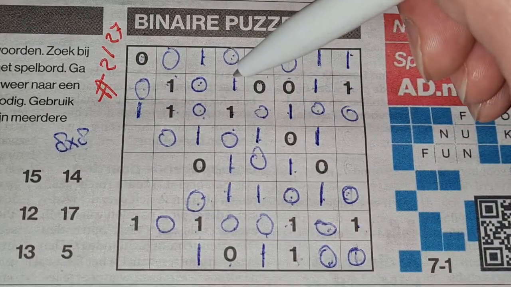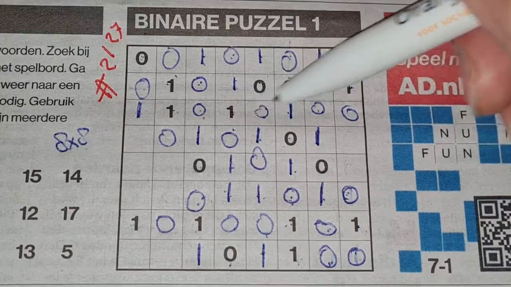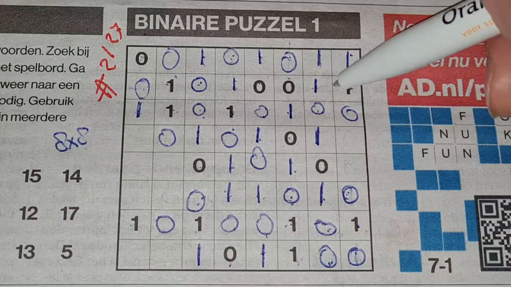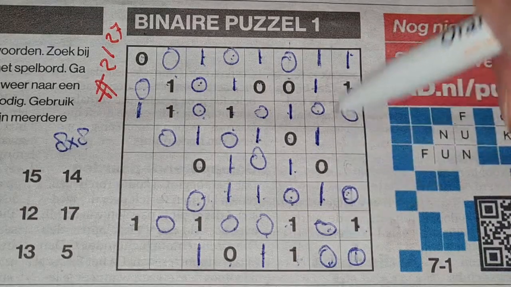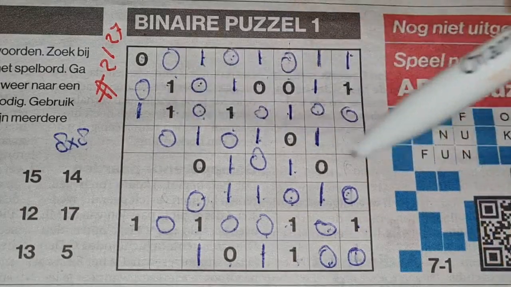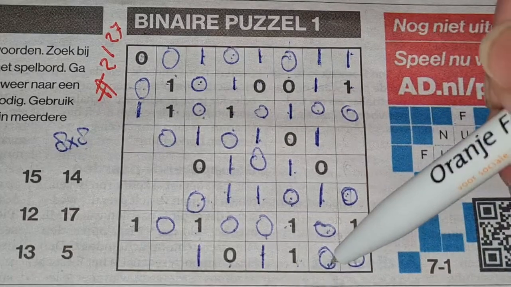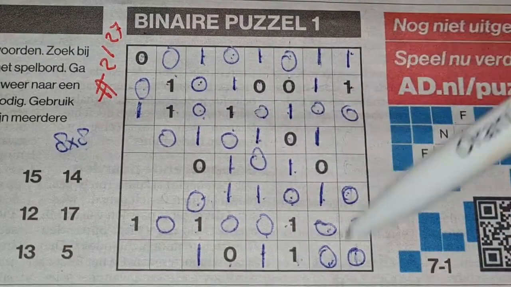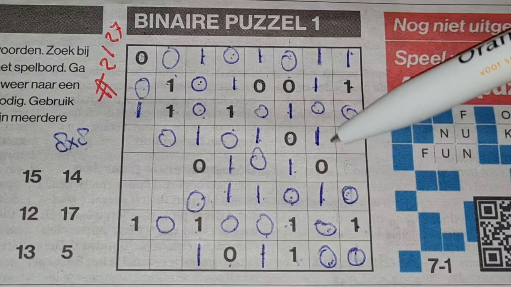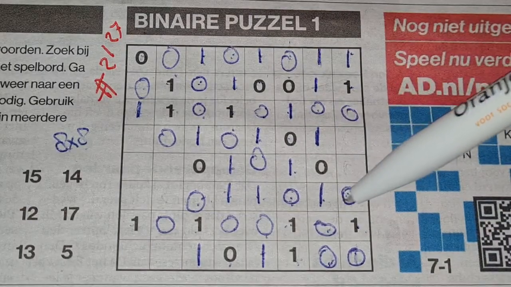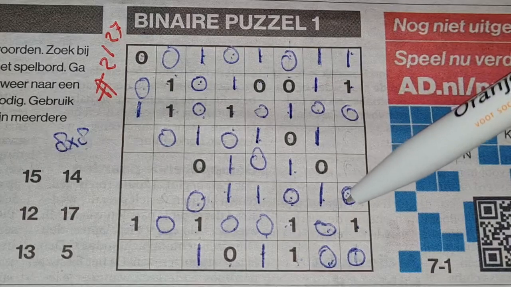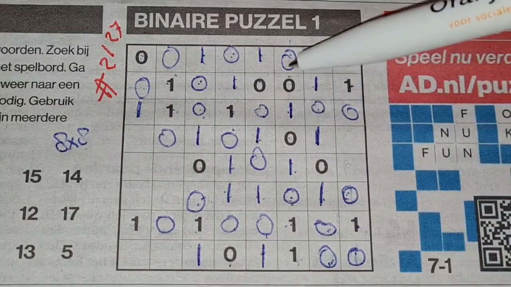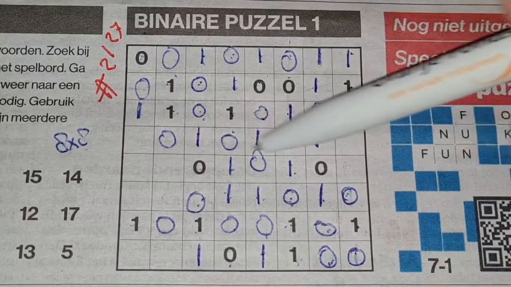Do I need to compare? That's the question. Yeah, I think we need to compare. Double one. Do we have a double one here? No. Double O here? No. Not the same. 10. Do we have a 10 here? No. 101 here.